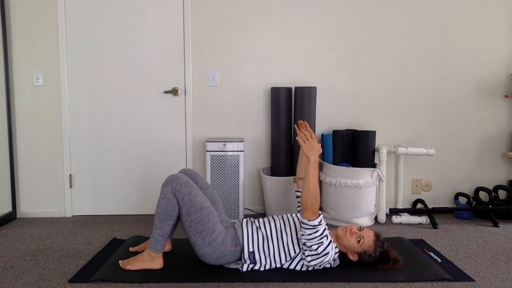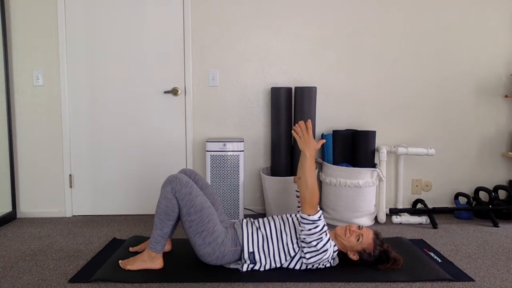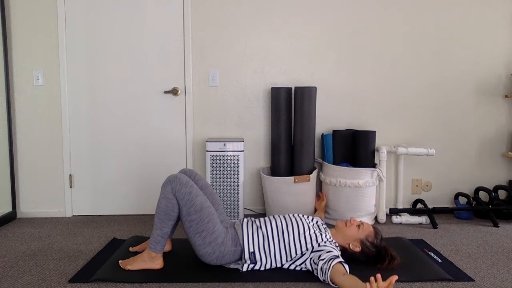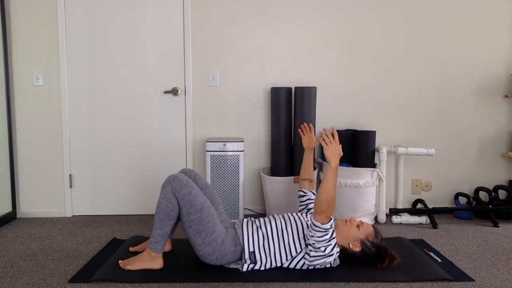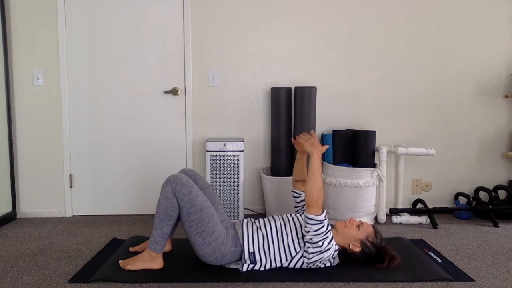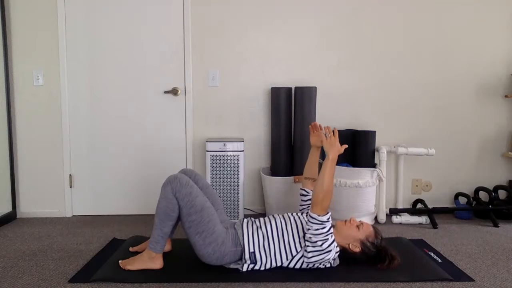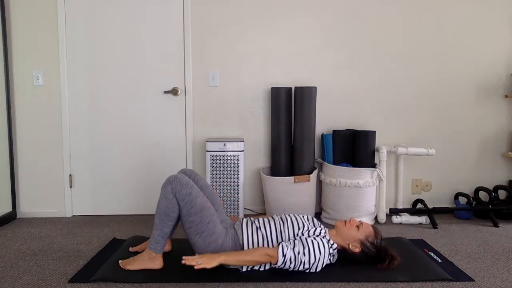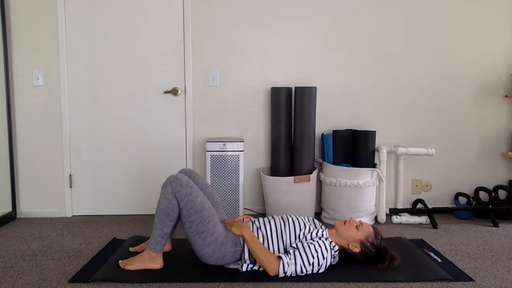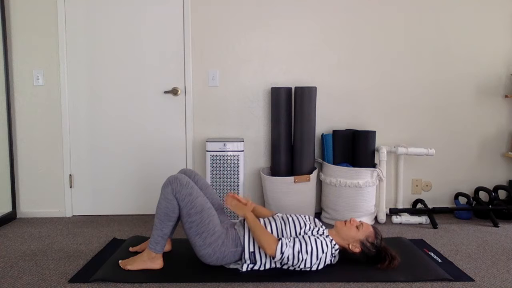And up. A couple more times. Open. And close. And open. And toes. Go ahead and bring your arms down by your side. So all of that is done with a neutral and stable spine.